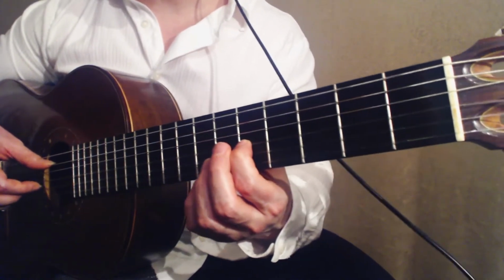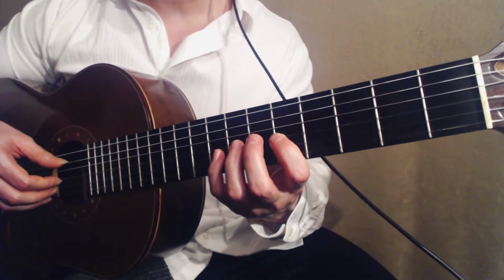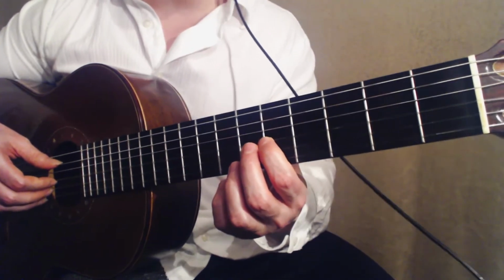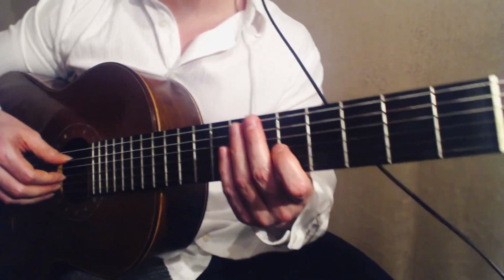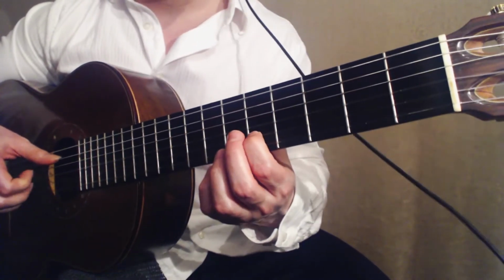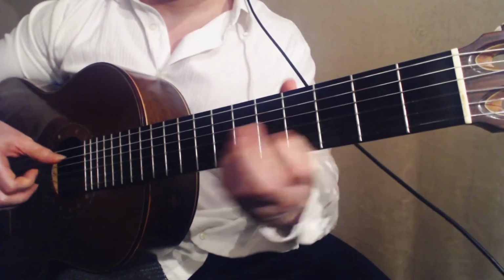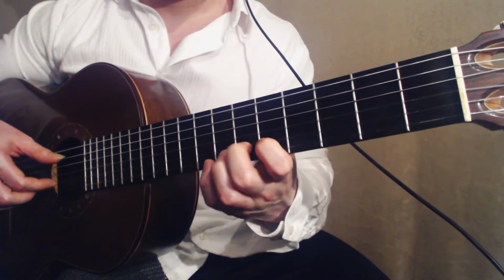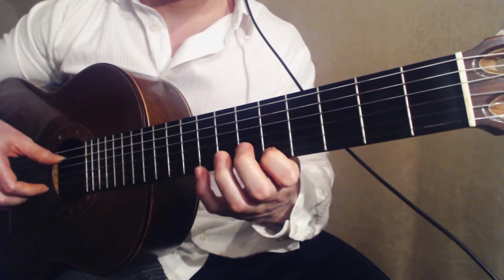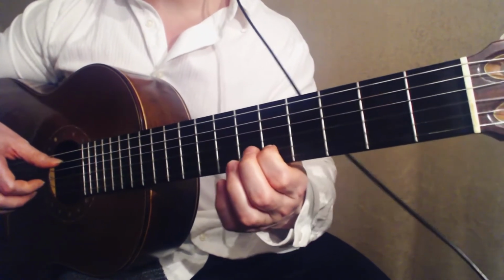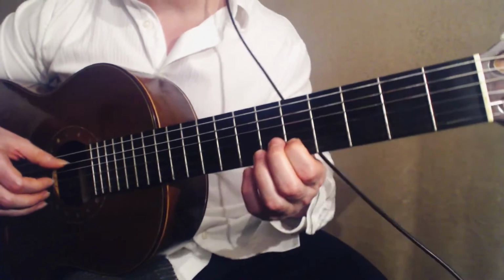All you're doing, you're just sliding from one note to the next note within the scale, and you can do this with both the A minor scale and the A minor pentatonic scale. Here are some more examples. Very beautiful technique. It's got a vocal quality to it.